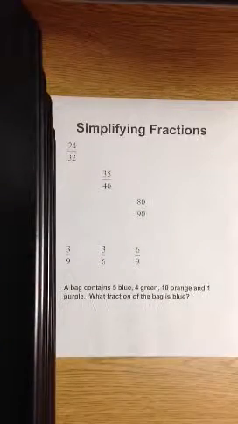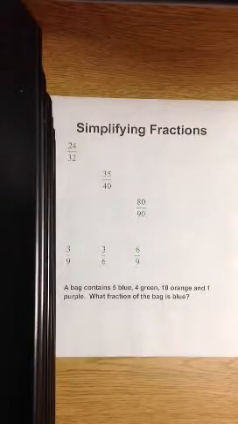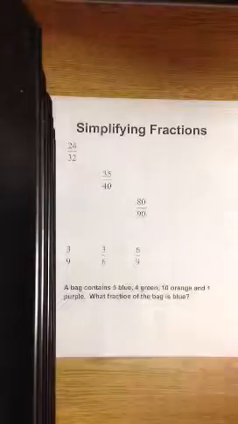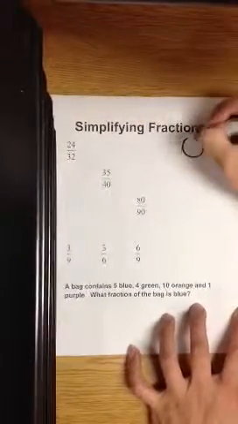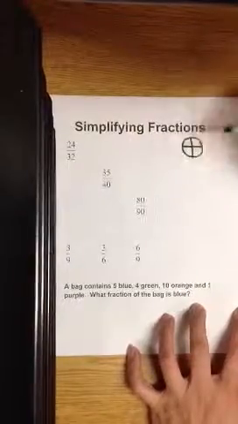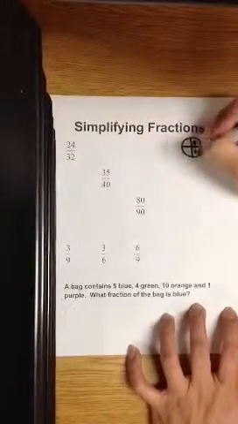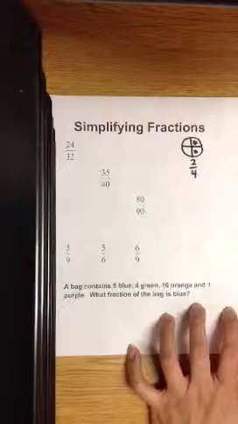Today our study is over simplifying fractions. So what does that mean in life? Imagine you had a pie and you cut it into 4 sections and you ate 2 of the 4 slices.